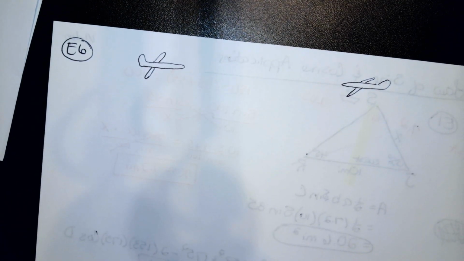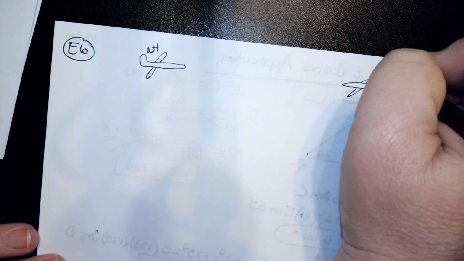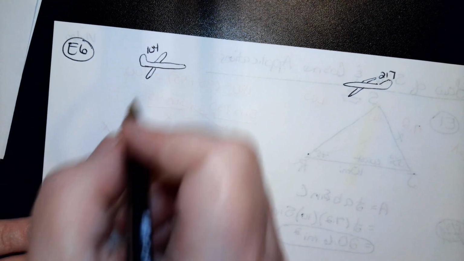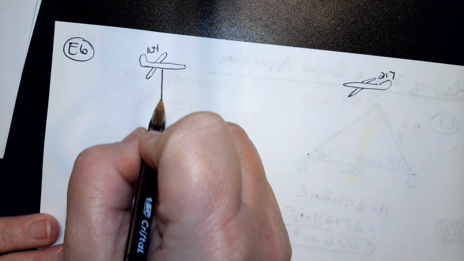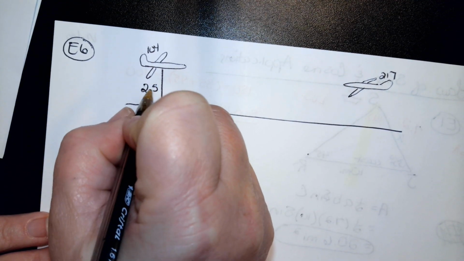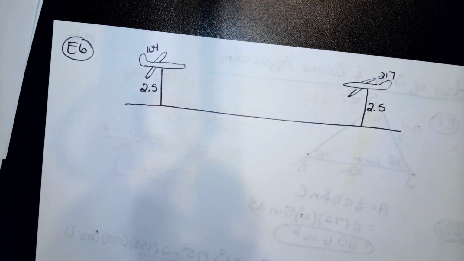Okay, so let's call this flight 104 and this flight 217. And they have an altitude of 2.5 miles. Now, altitude is always the vertical height. So this is 2.5 miles up, and this is 2.5 miles up.